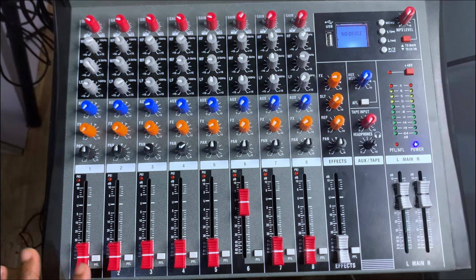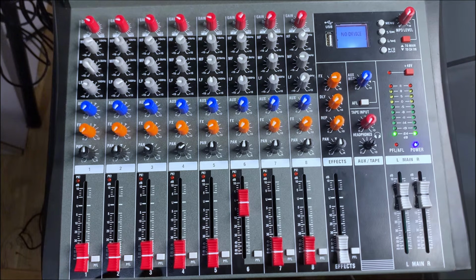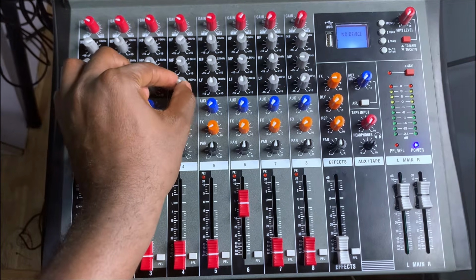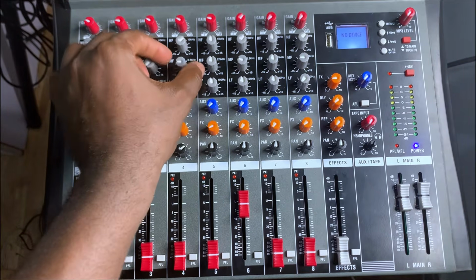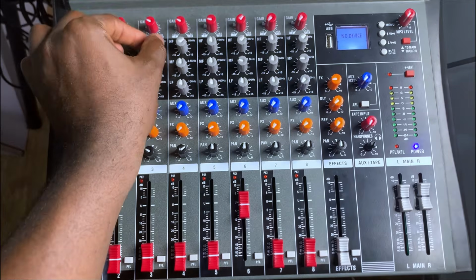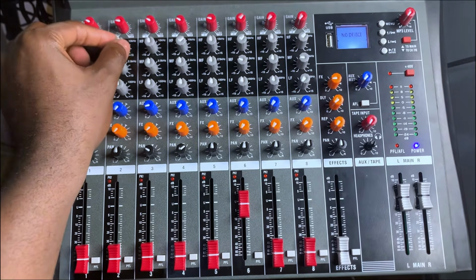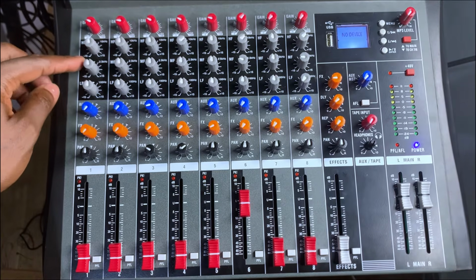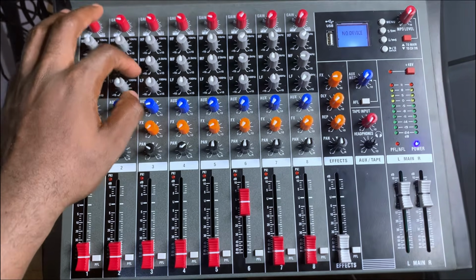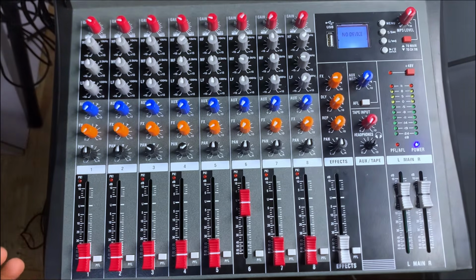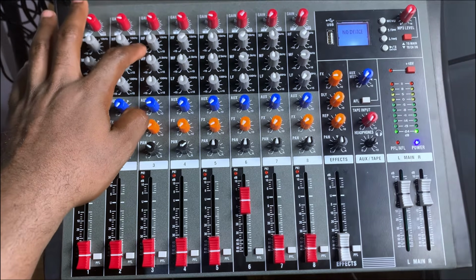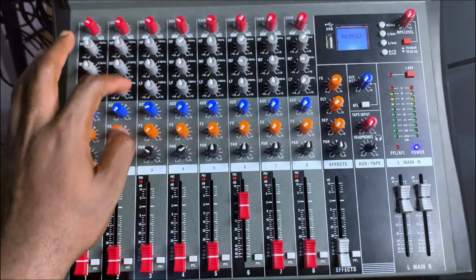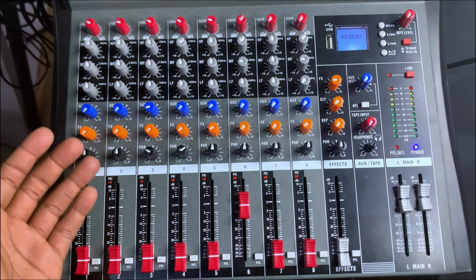We're going to be mixing drums on this mixer. Today I want to show us the basic way to understand analog mixers. Let me reset everything back first. Today we're going to be dealing with the EQ section. First of all, you must have seen this HF, MF, and LF. What does it mean? HF means high frequency, MF means mid frequency, and LF means low frequency.